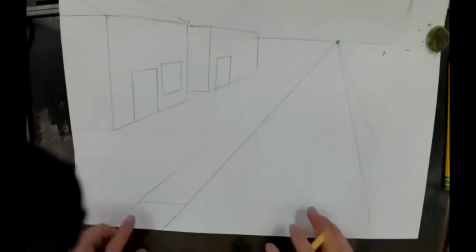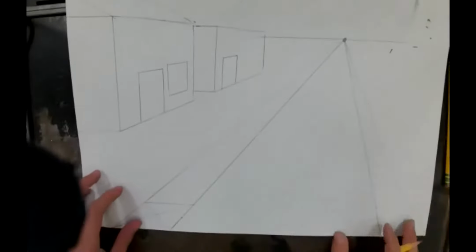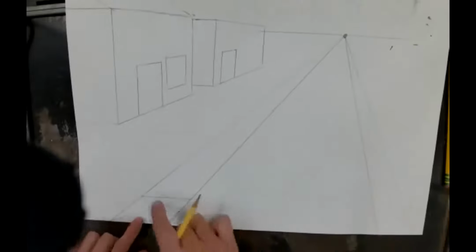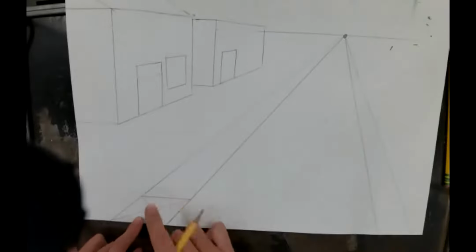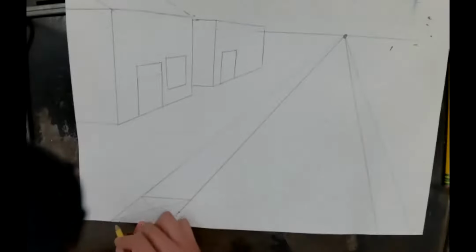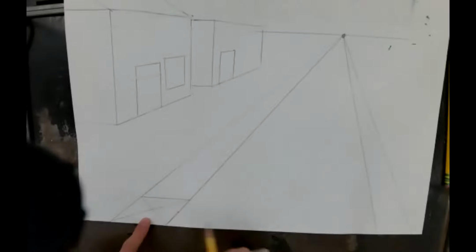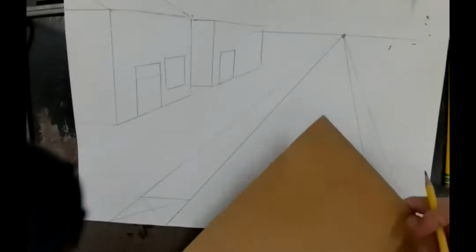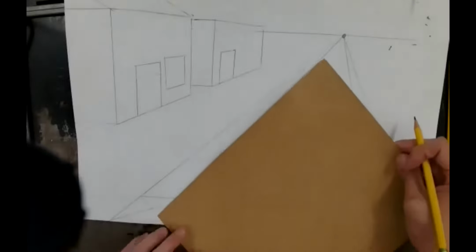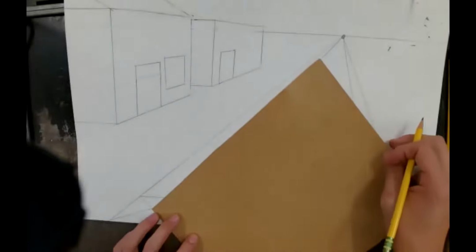That's my center point. You guys, okay. So to make a pavement, you create a horizontal line, and then you connect corner to corner to make an X. Okay, to make an X. And now I'm going to connect that center point to the vanishing point.